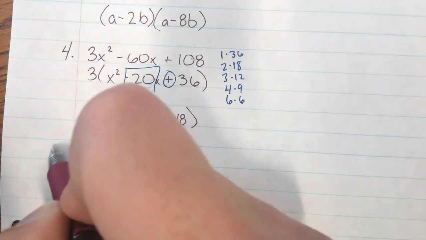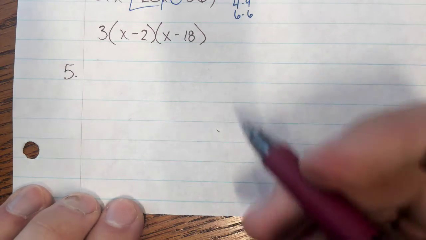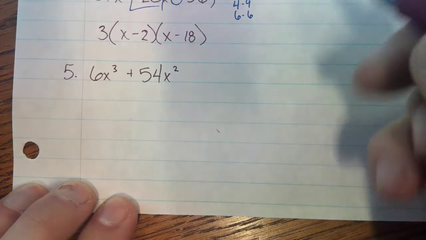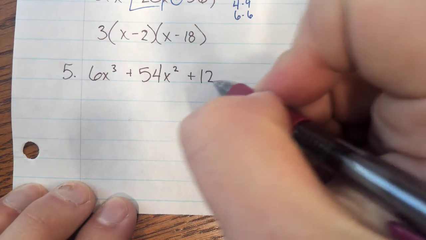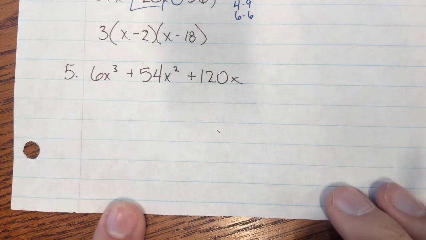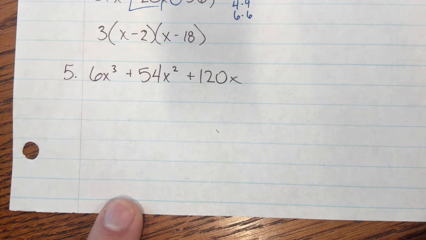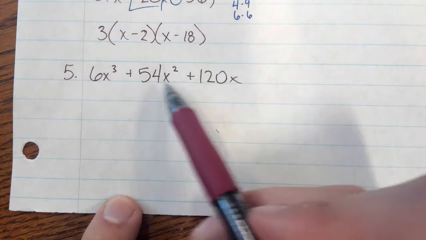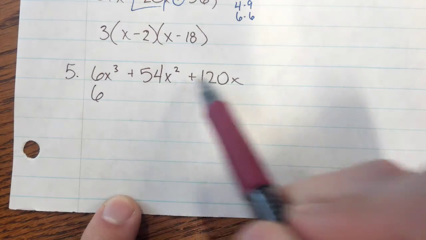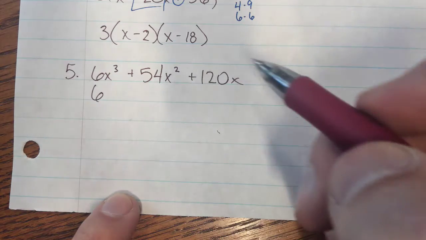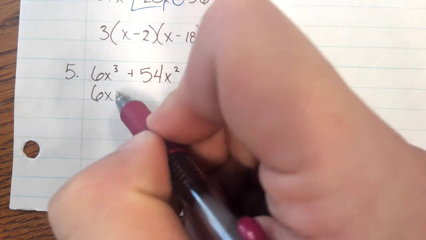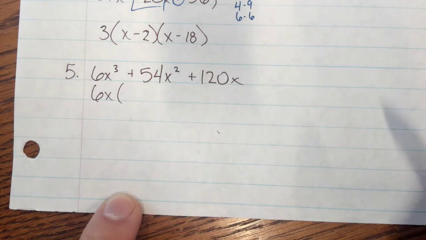Let's do another. Number 5. We're halfway there. You can do this. All right, 6x cubed plus 54x squared plus 120x. First step, is there a GCF? You're saying yes. All of these are divisible by 6. And all of these have an x in them. So you can divide by 6x. Let's divide each of these by 6x.